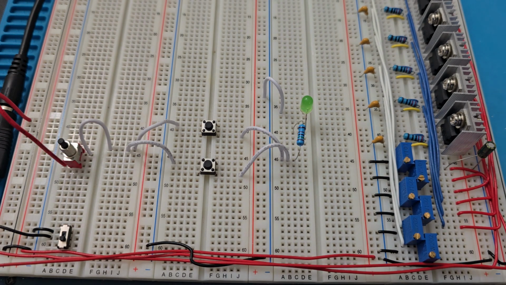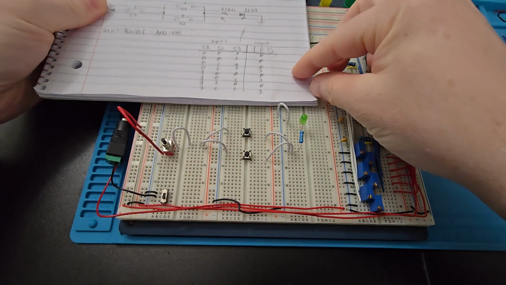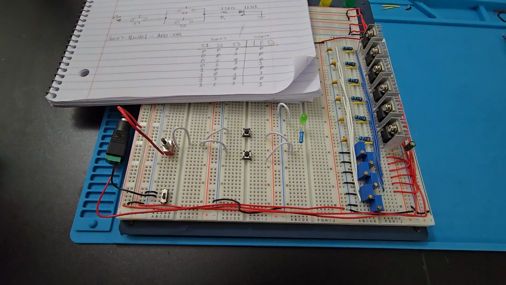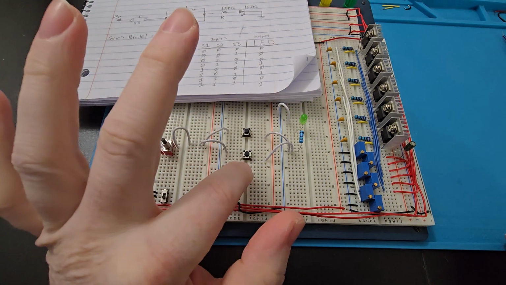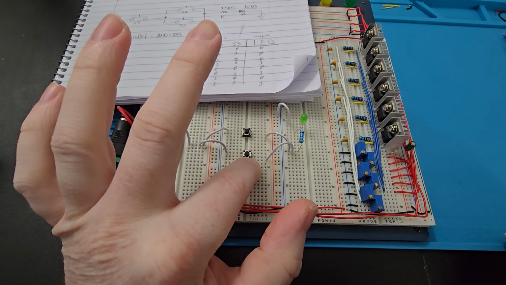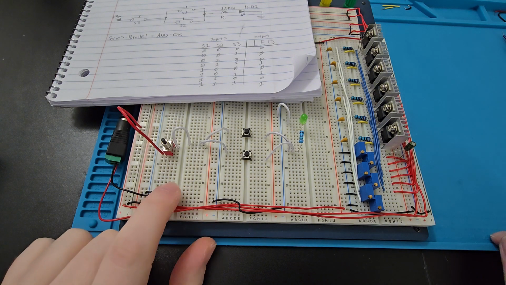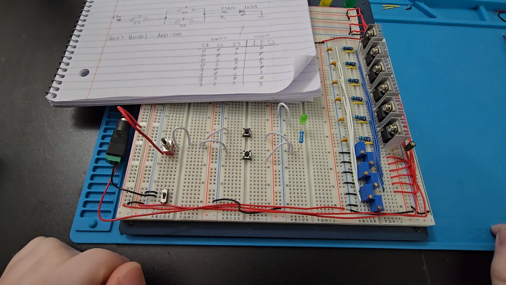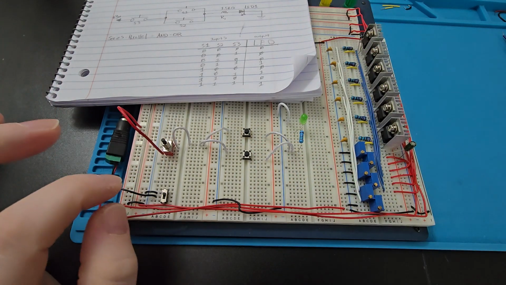And we'll also go ahead and walk through our truth table here. So, double check real quick. Okay, looks good to me. I'm gonna turn power on. Test it real quick. Cool, it works.